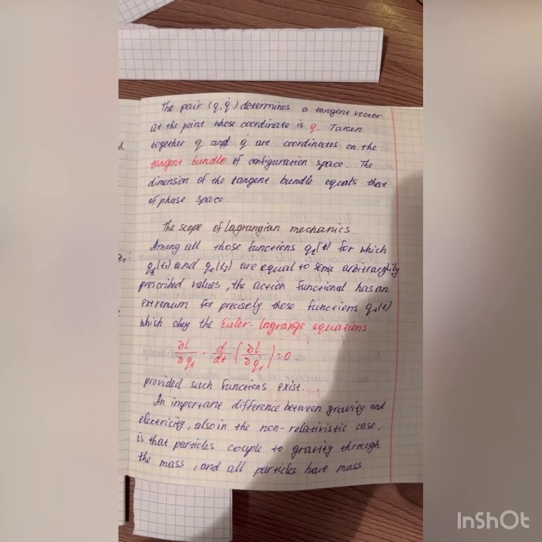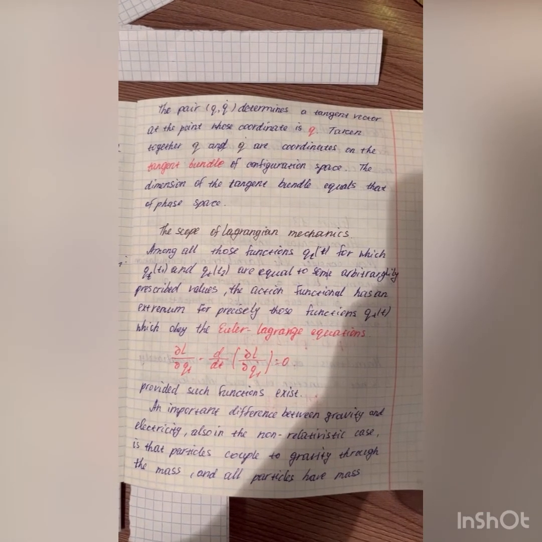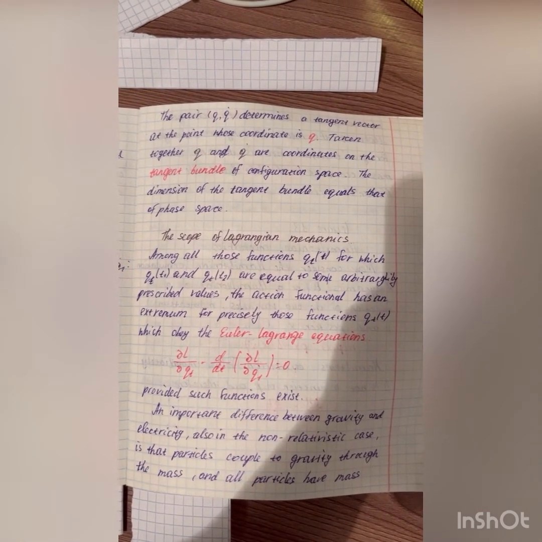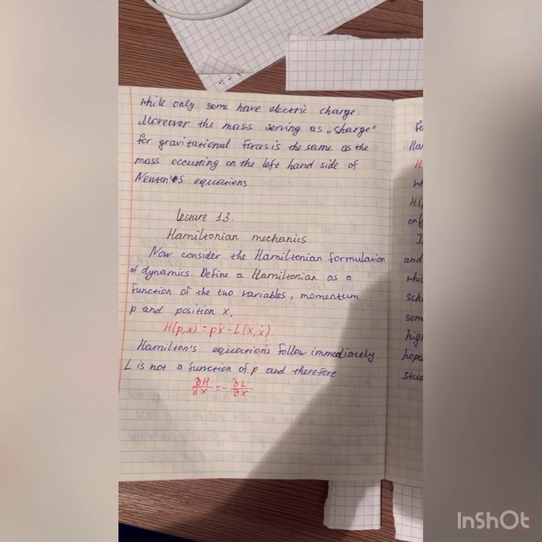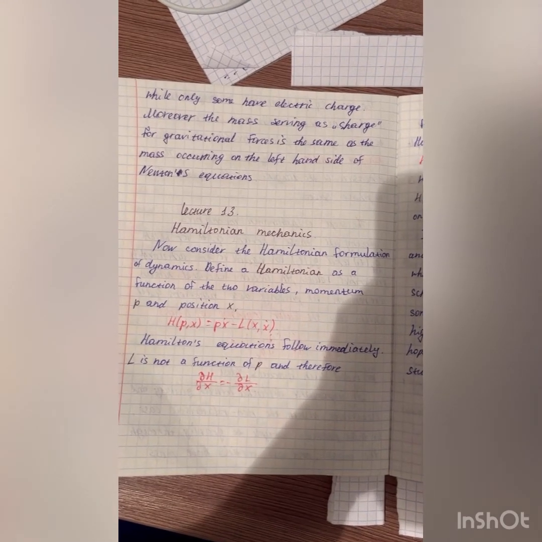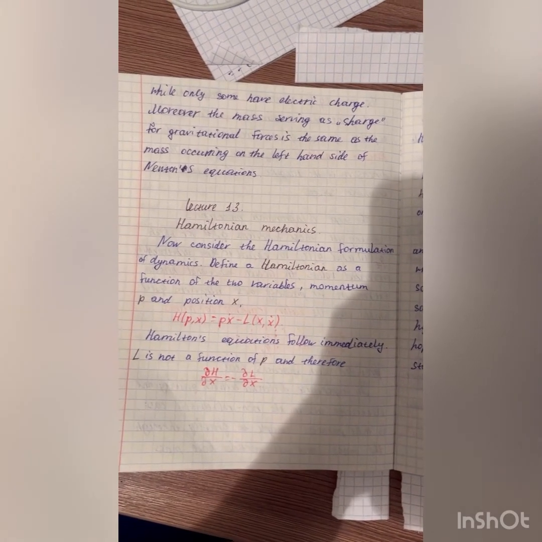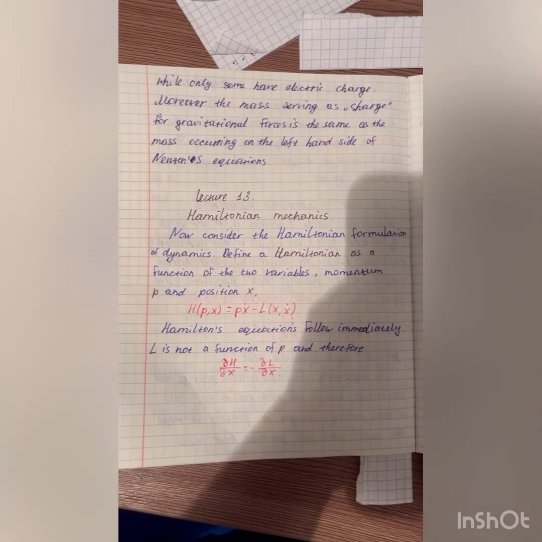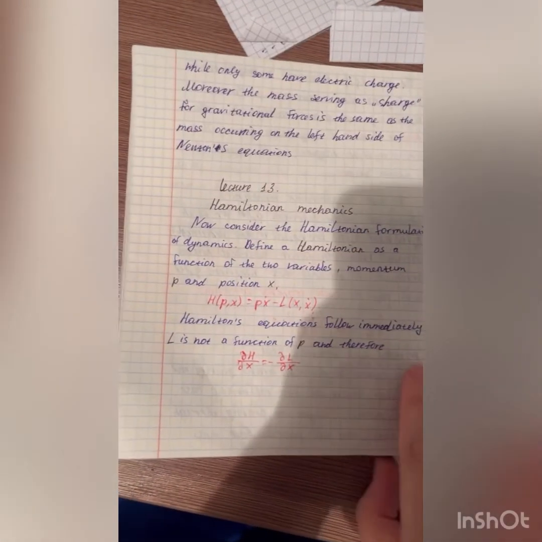provided such functions exist. An important difference between gravity and electricity, also in the non-relativistic case, is that particles couple to gravity through the mass, and all particles have a mass, while only some have electric charge. Moreover, the mass serving as charge for gravitational force is the same as the mass occurring on the left-hand side of Newton's equations. And the second question, collisions of particles.